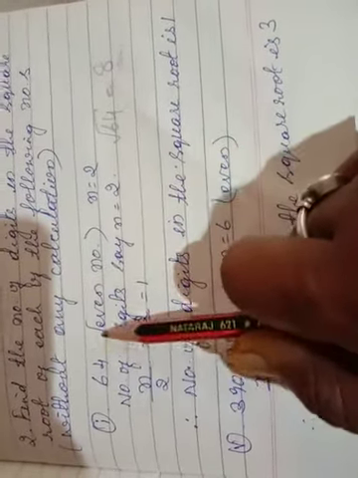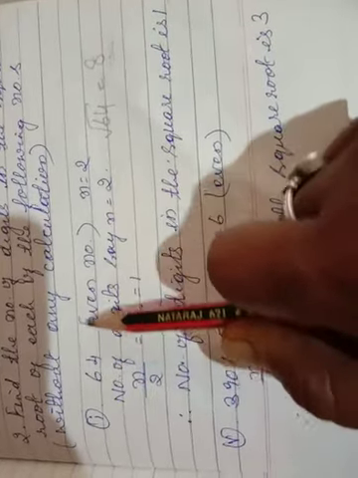N by 2. Even number of digits is there means the number of digits is 2, no? So 2 is an even number. So that means you will get how much? 1 here, after calculating.